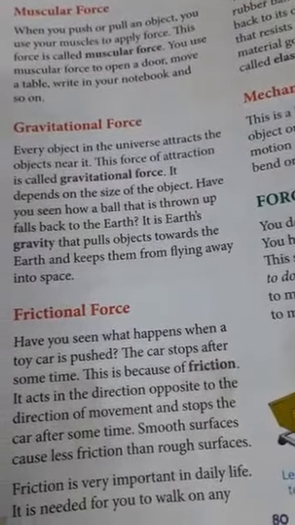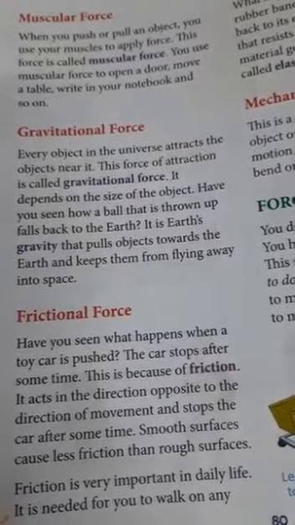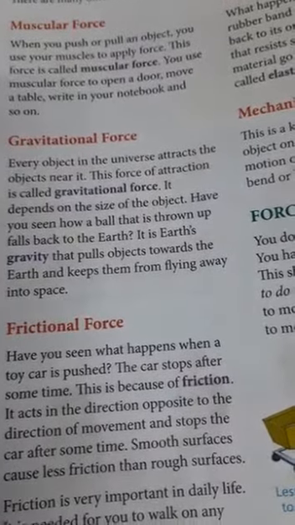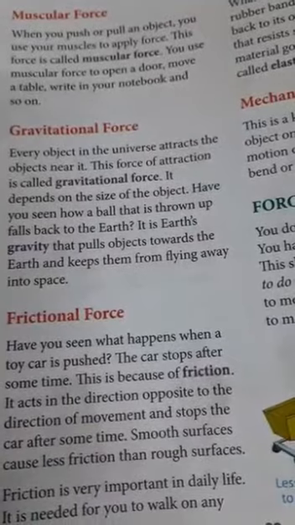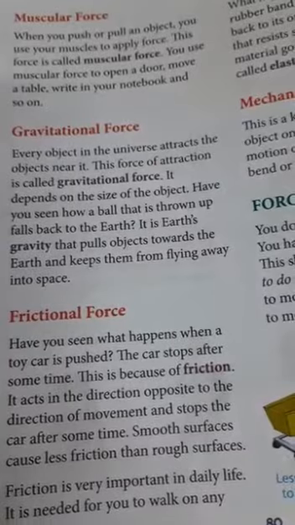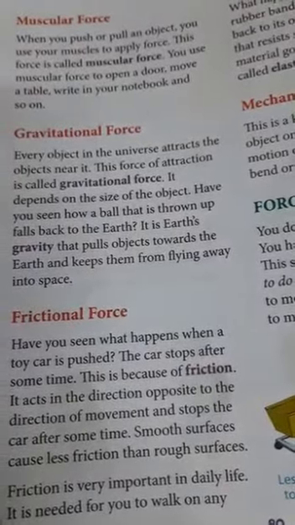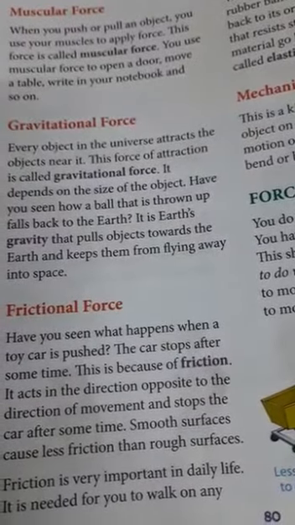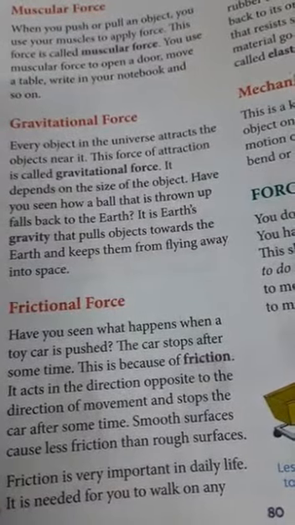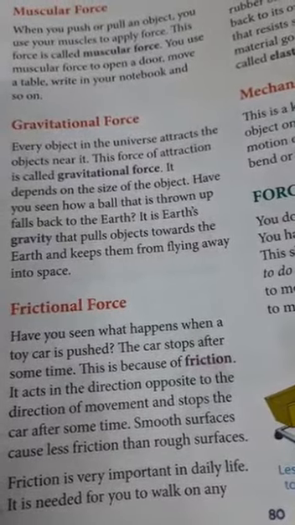Next is frictional force. Have you seen what happens when a toy car is pushed? The car stops after some time. Why? Because of the friction. The frictional force acts in the direction opposite to the direction of movement and stops the car after some time.